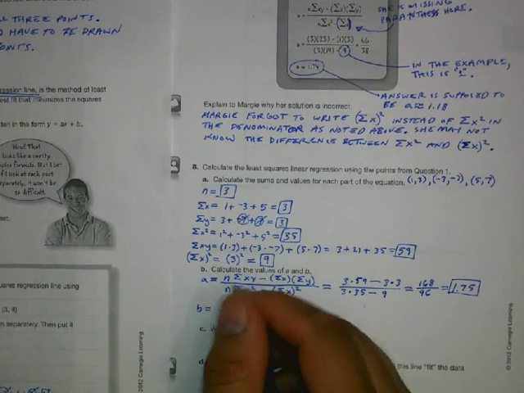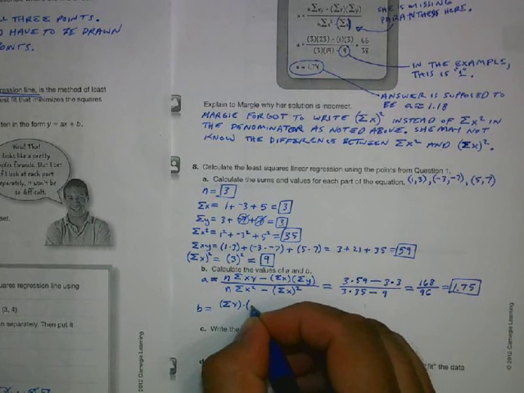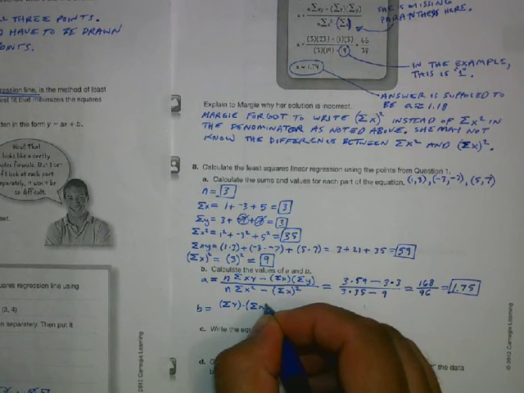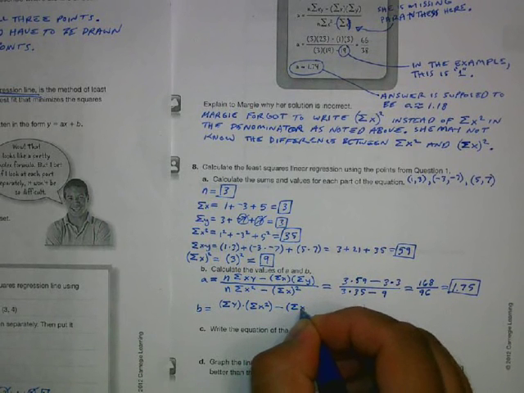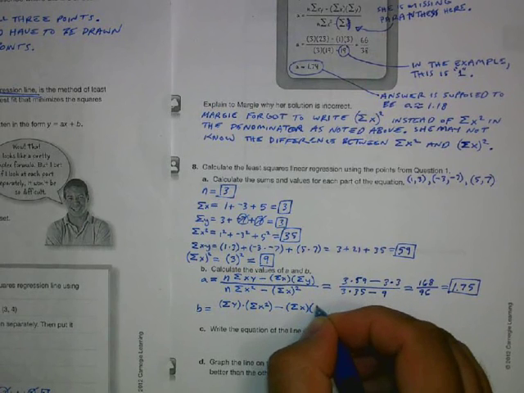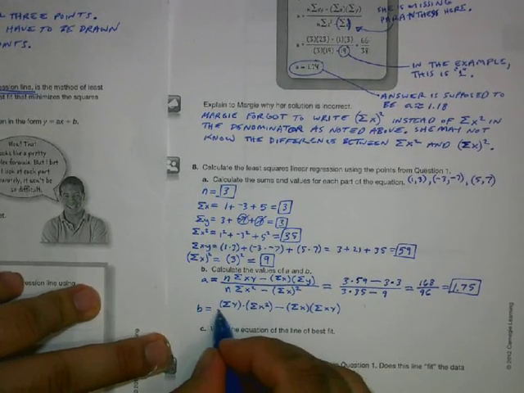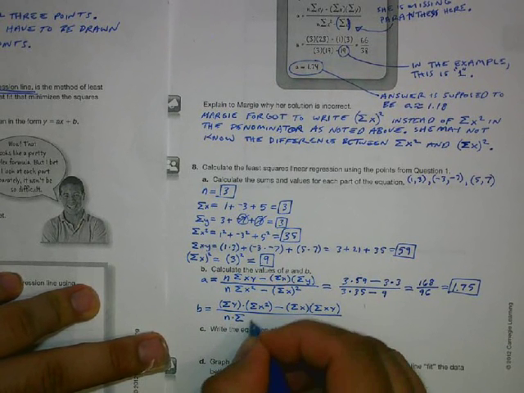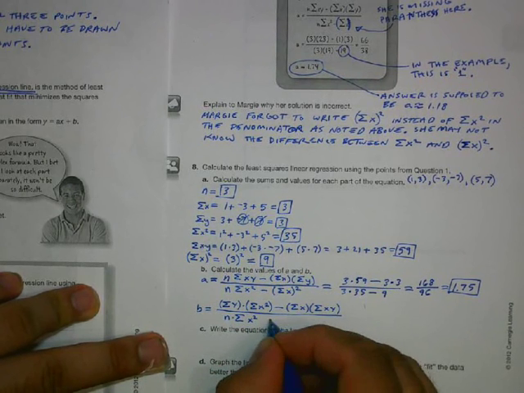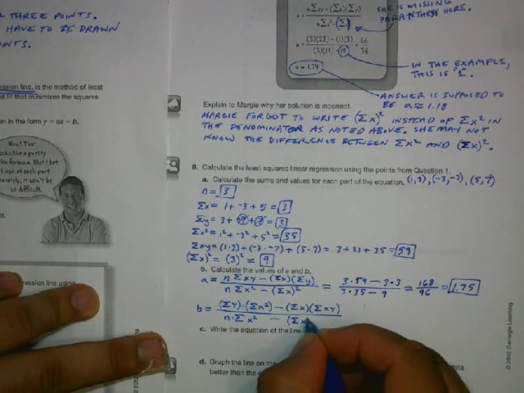We're going to do summation of y quantity times summation of x squared minus summation of x times summation of xy, all divided by n times summation of x squared minus quantity summation of x squared.